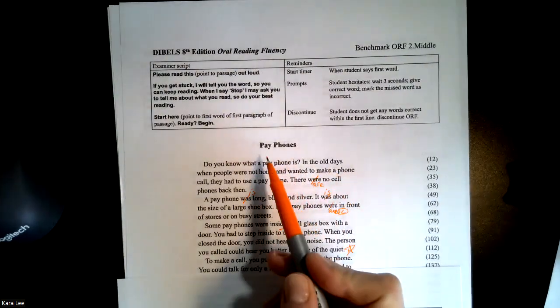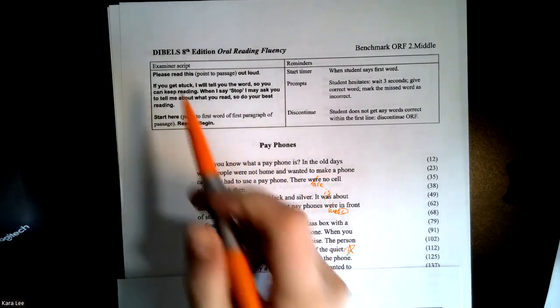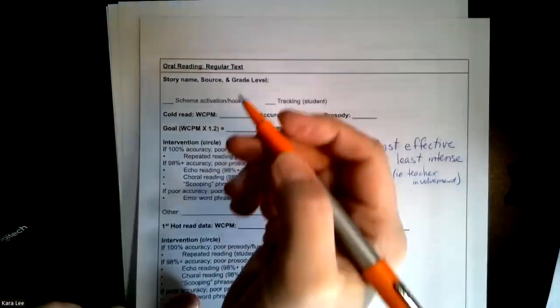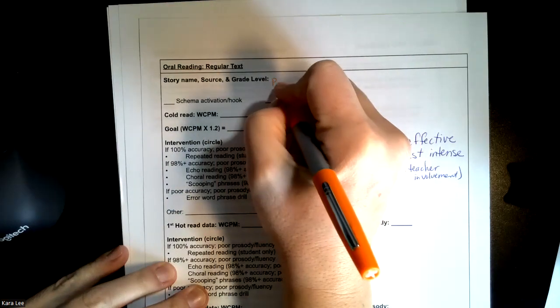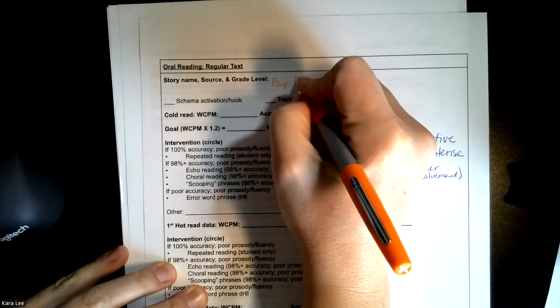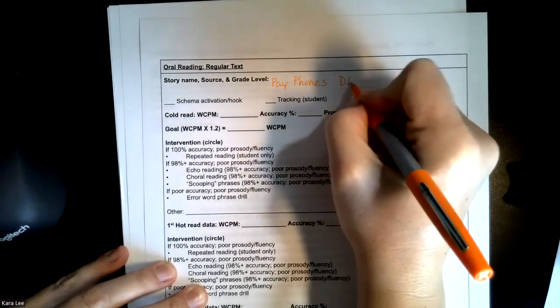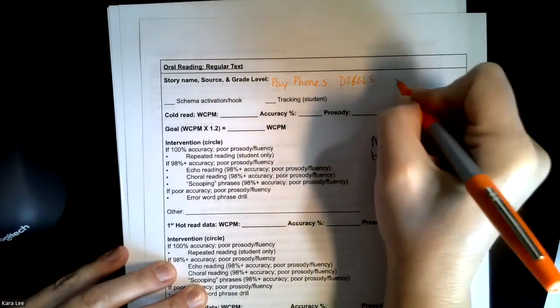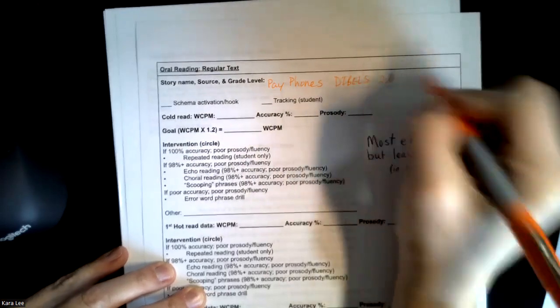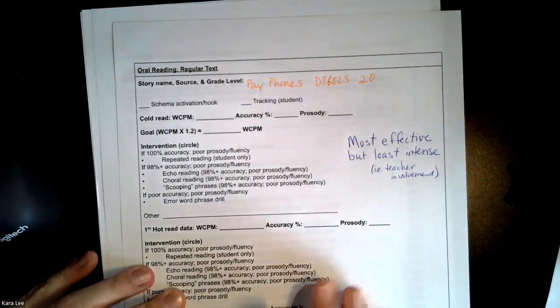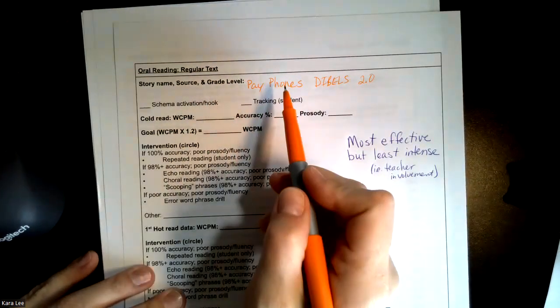So, one of the ones we'll talk about today is from DIBELS, and it is a second grade level passage, and it's called Payphones. So I'm going to write, and I have pre-planned this, of course, Payphones, and then this is from DIBELS, and I'll just put 2.0, or I could put grade 2, whatever. Okay, this needs to be filled in by you.